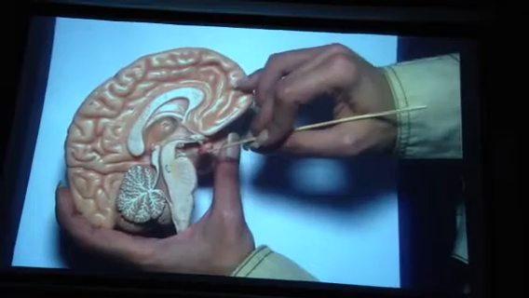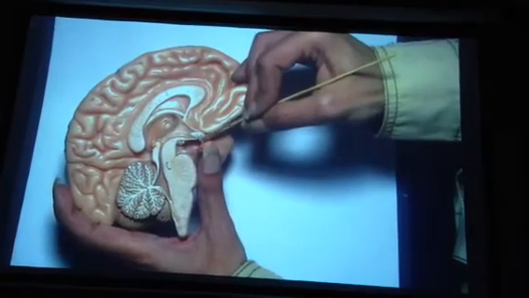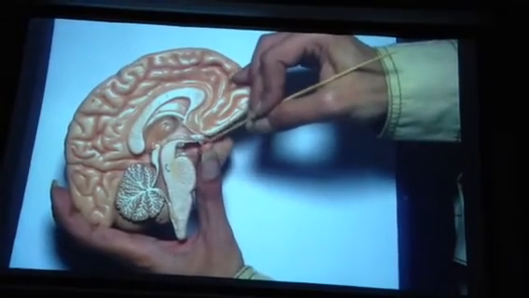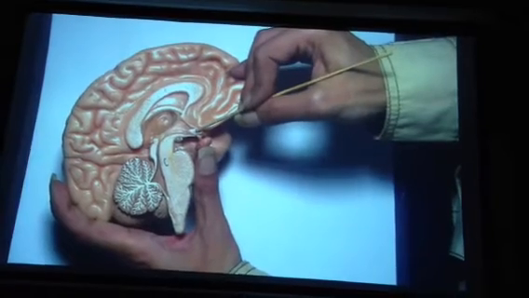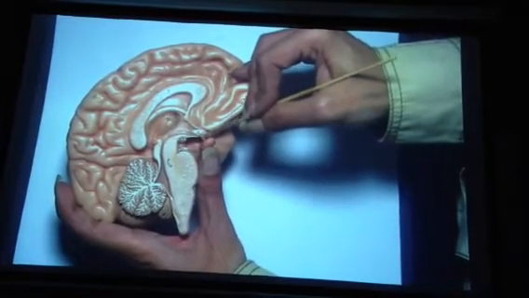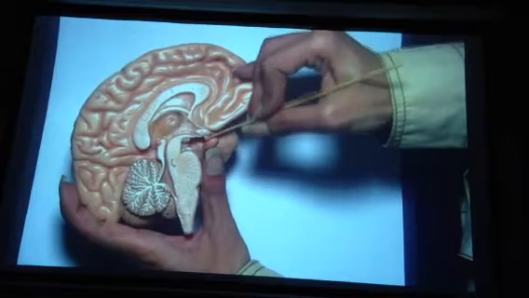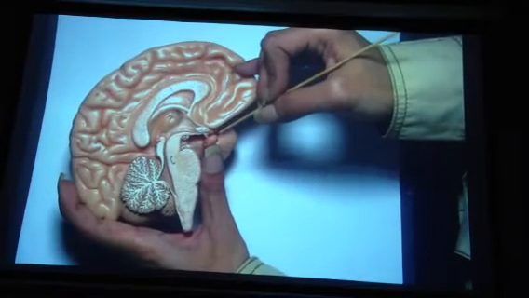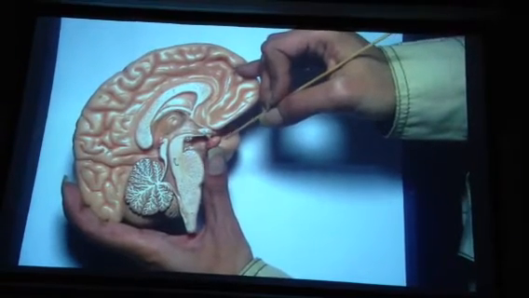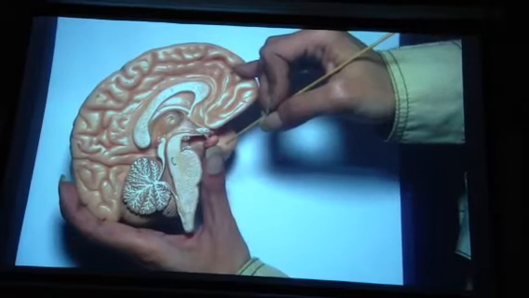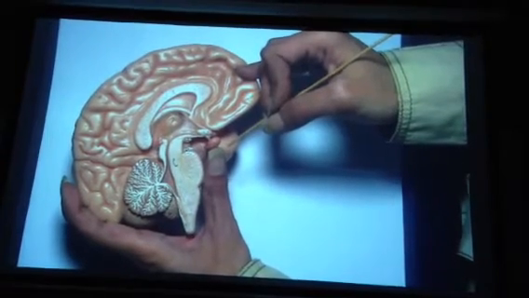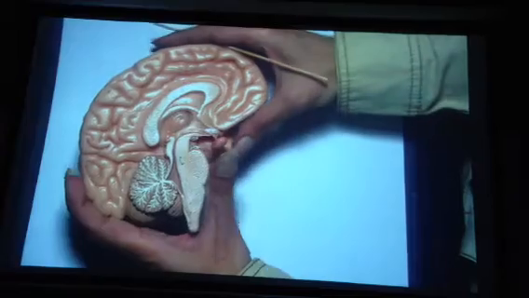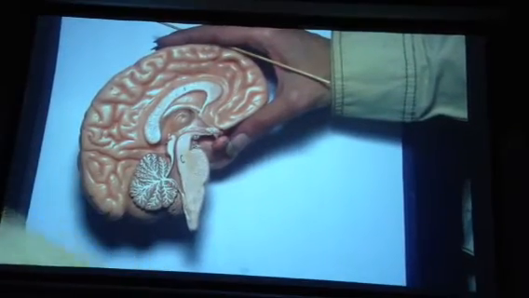Now, do you see the stalk that holds the pituitary gland to the hypothalamus? That little stalk there? Do you see that? Yes. The infundibulum. Okay, is that everything on the brain?